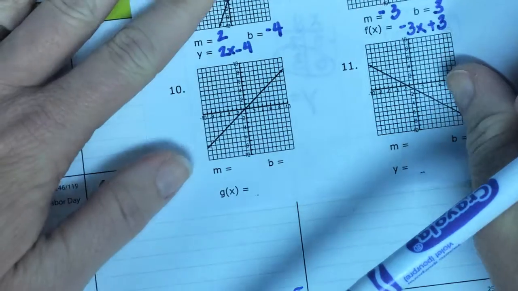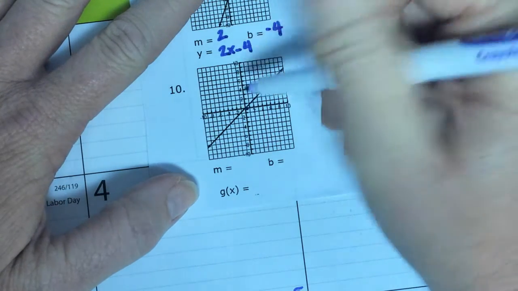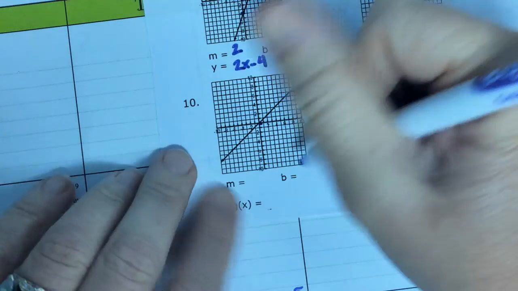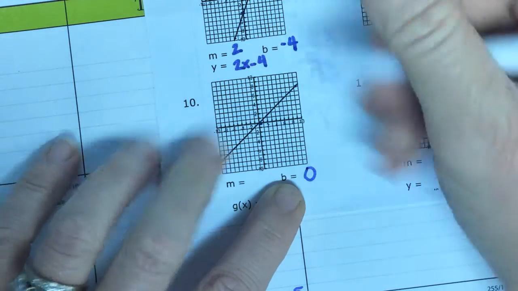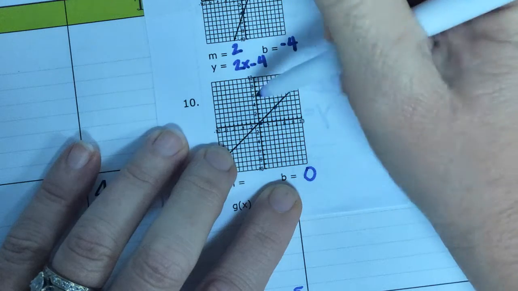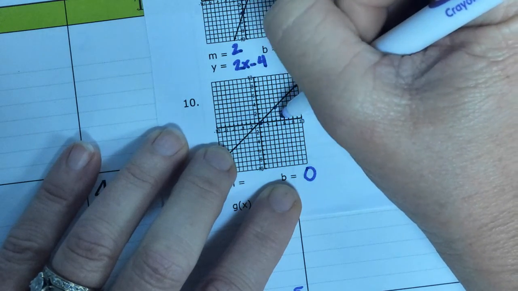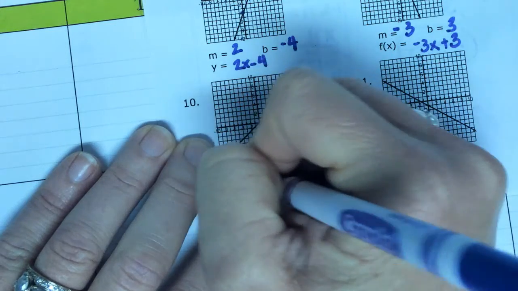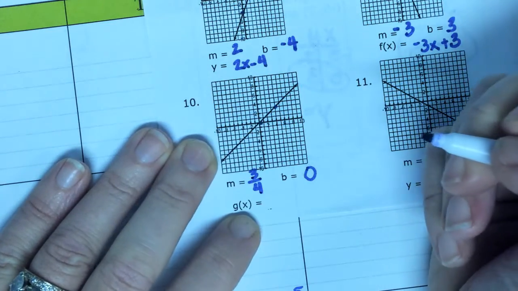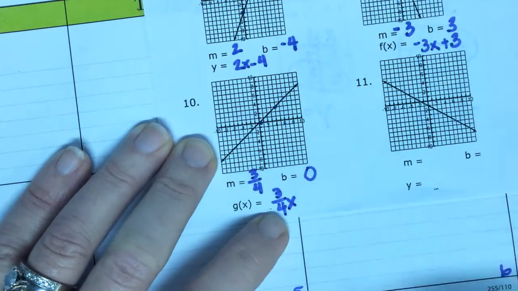All right, so number 10, we should see right away, oh, this one is proportional because it goes through 0, 0. So I know that my y-intercept is 0. Here I have another perfect point, so I can tell it's going up 3 and over 4. So therefore, my m is 3 over 4. So g of x equals 3 over 4x, and we don't need to put the plus 0.